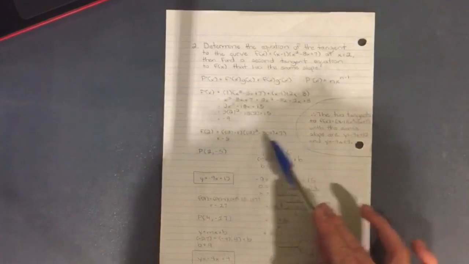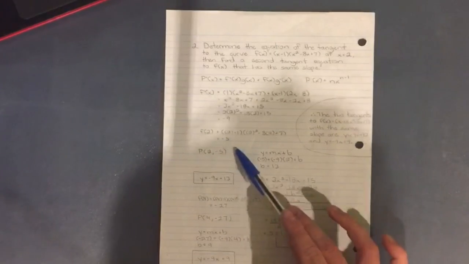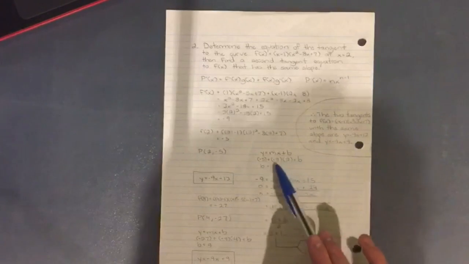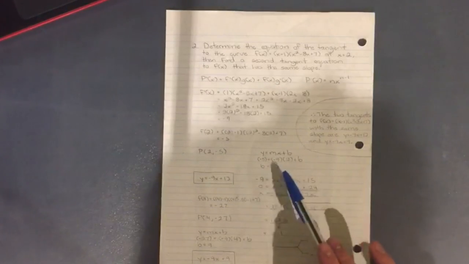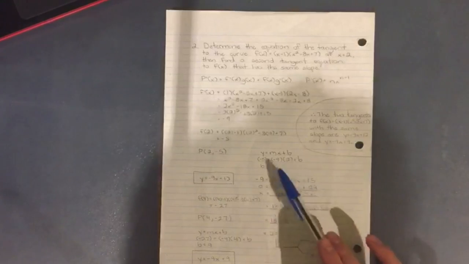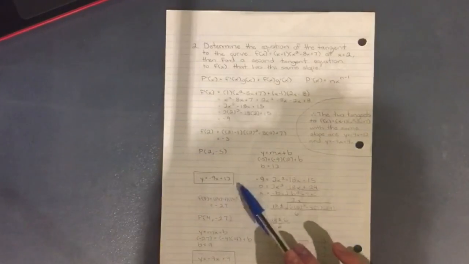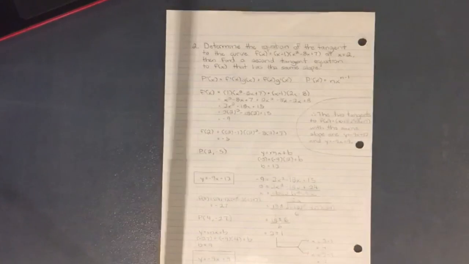So I subbed 2 into our original equation, and it left us with -5, thus being our point, (2, -5). So I subbed our point and our slope into the y = mx + b equation to give us a b value of 13. That being said, we now have our first equation of a tangent, y = -9x + 13.